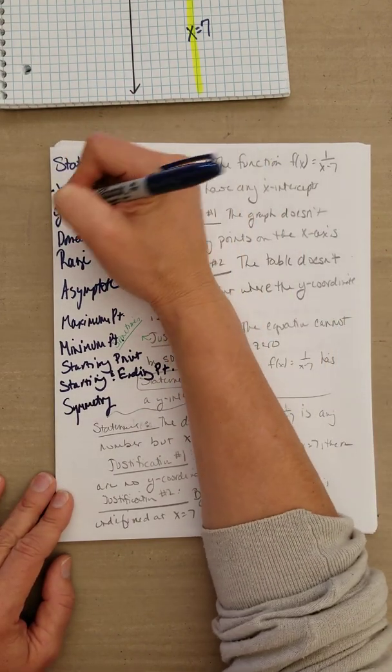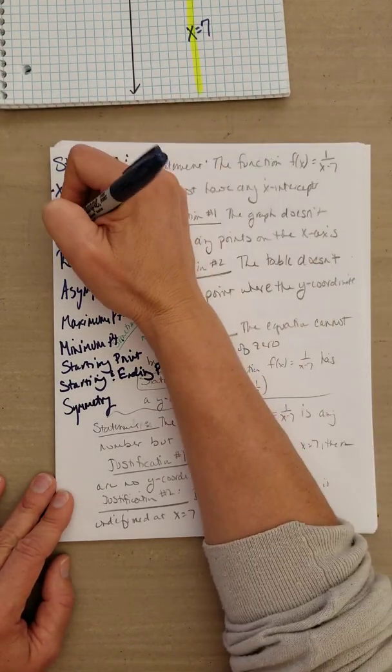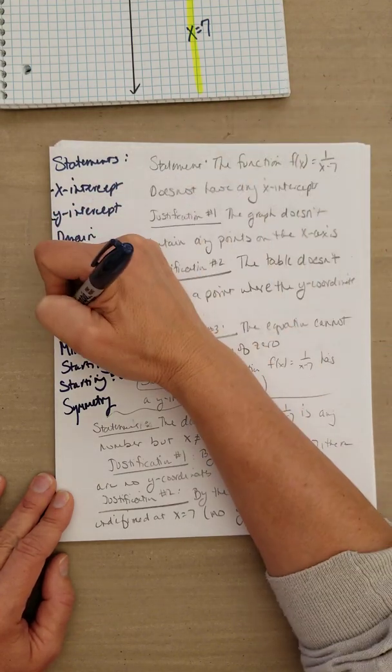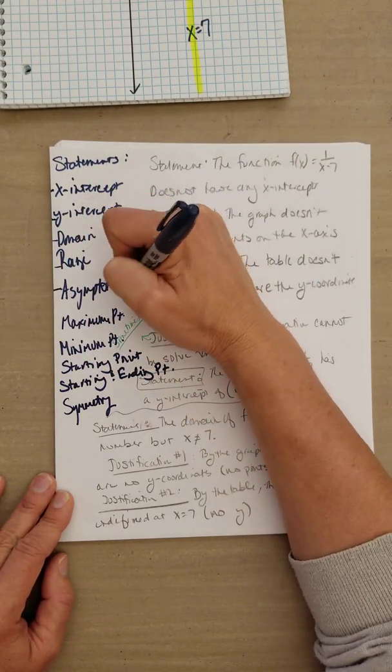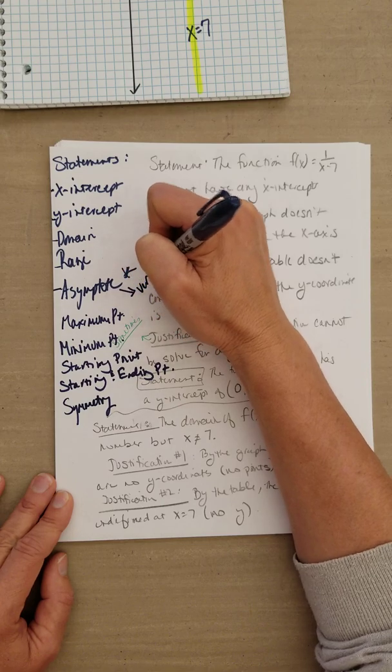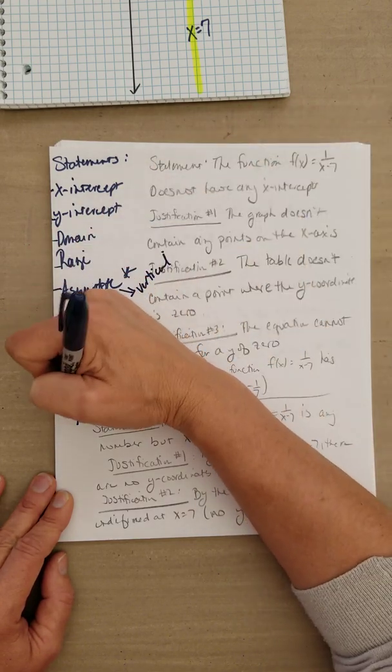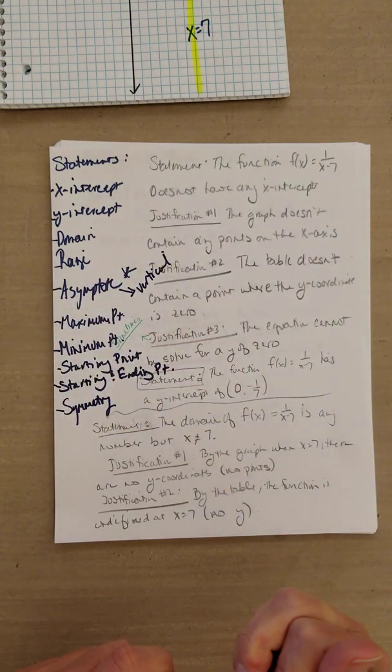So again, things you can make statements on. You can talk about the x-intercept and the y-intercept. Those usually go together. Domain and range, those usually go together. Asymptotes, most of the time we're going to do vertical here because that's what we talk about. A maximum point, a minimum point, the starting point and the ending point, and then symmetry. We've talked about all those with graphs that we've had.